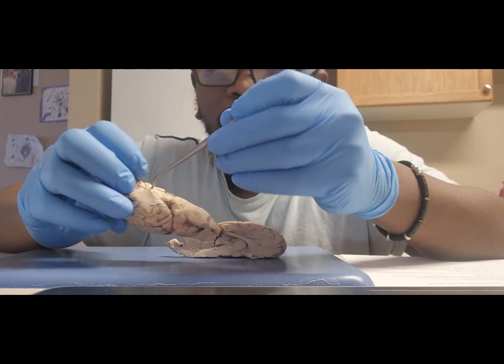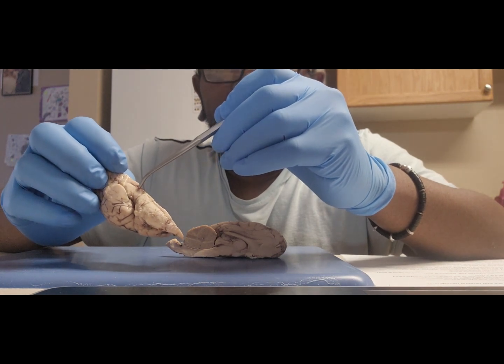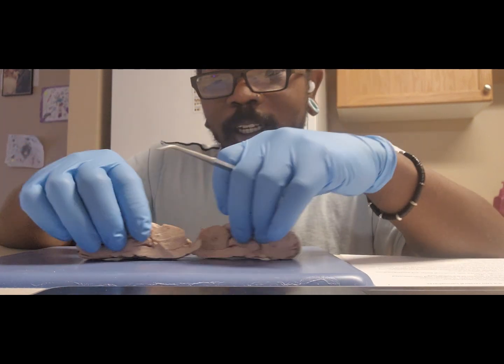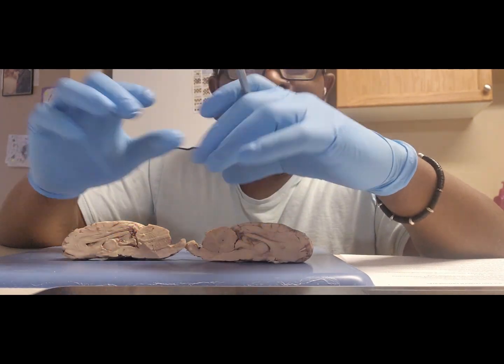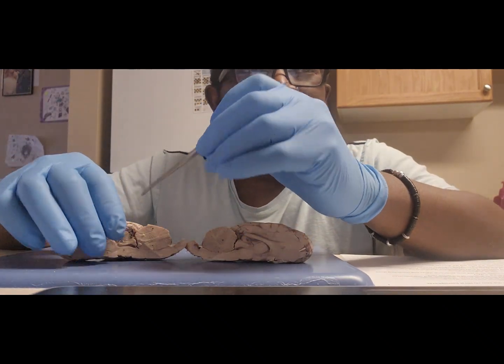What this one is missing from the bottom side is the pituitary gland on the anterior portion of it. As you see, our sagittal cut, plane cut, is not really even, and I apologize for that.